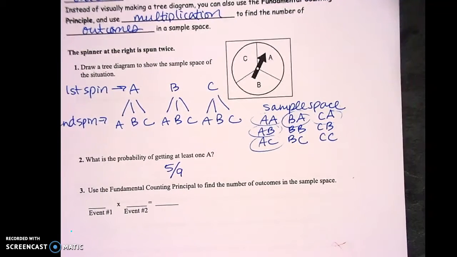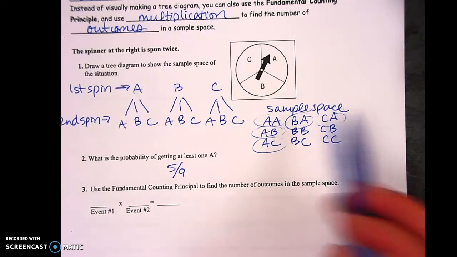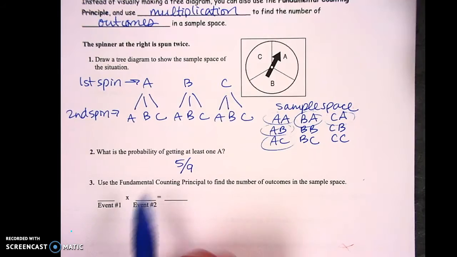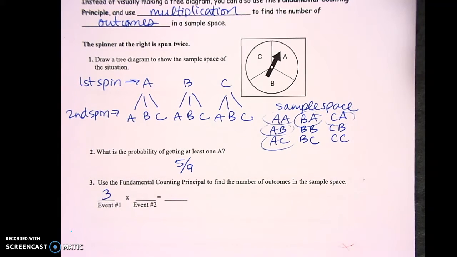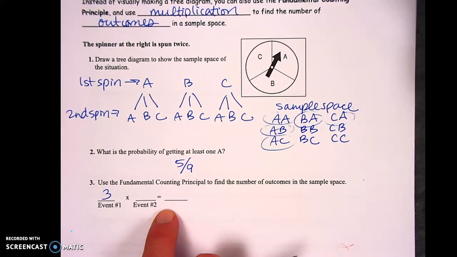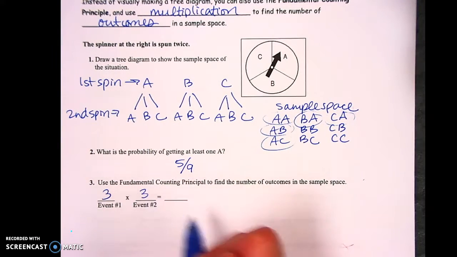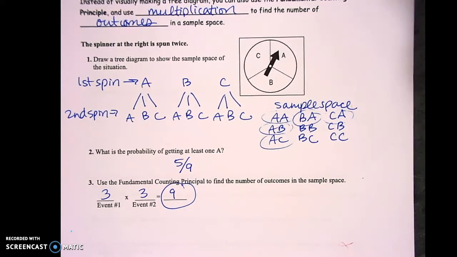Alright, so what now for number 3 is the fundamental counting principle, and you'll see how these answers are related. Use this to find the number of outcomes in the sample space. Well, we already know, because we did some work, that there's 9 possible outcomes. This is simply some multiplication. In your first event, the first spin, there were 3 possible outcomes, getting A, B, or C, so I write the number 3. I'm going to multiply that by how many things could happen in the second event. 1, 2, or 3. A, B, or C again. 3 times 3 is 9.